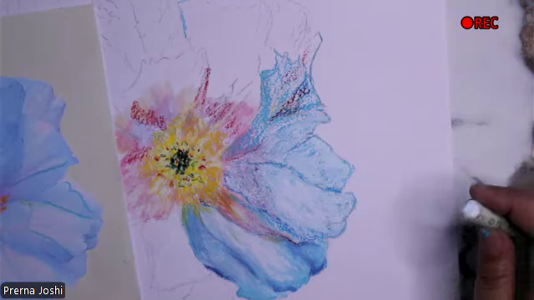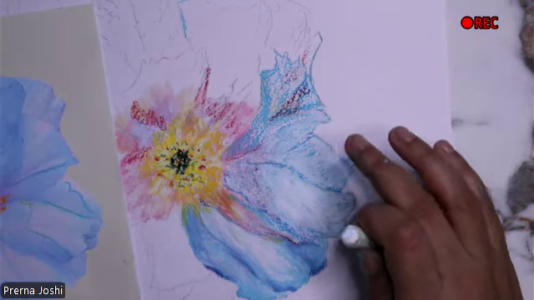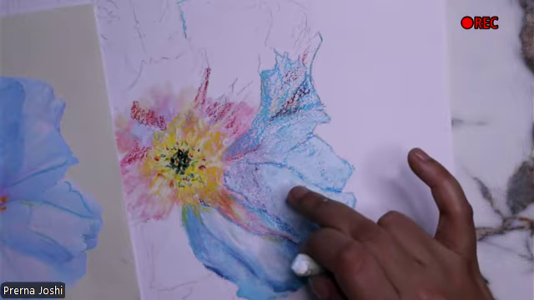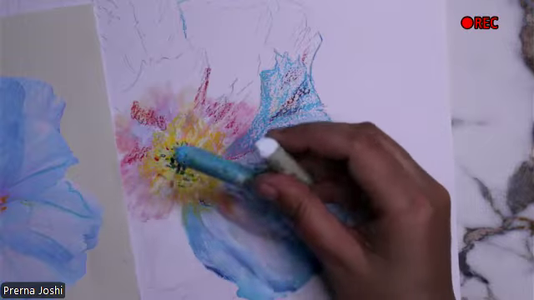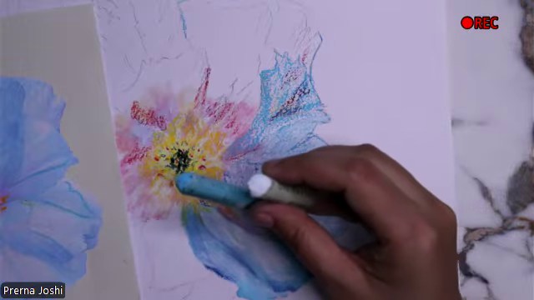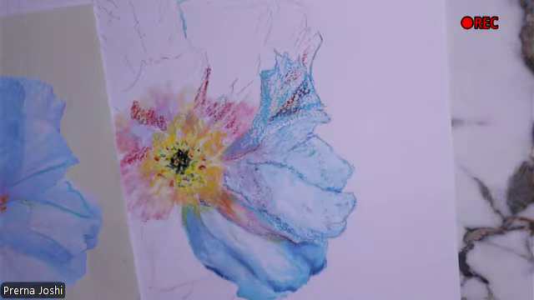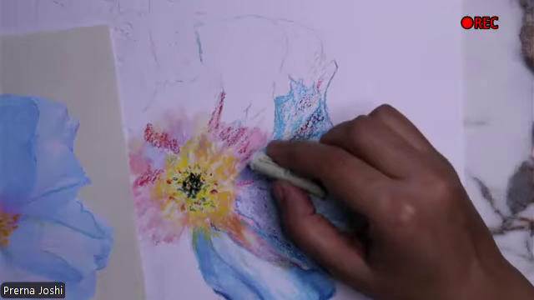So what we are doing, we are reducing the opacity of that color. We don't want this pure color. We are reducing the opacity of this color by adding white.